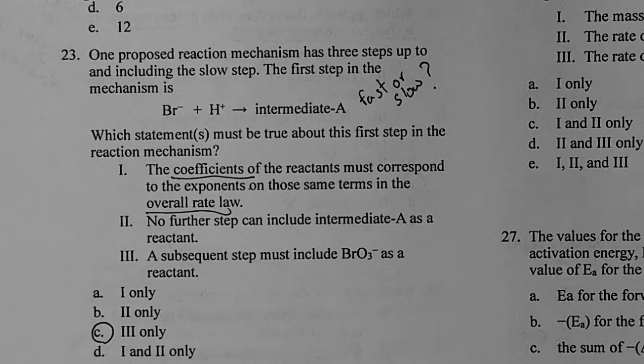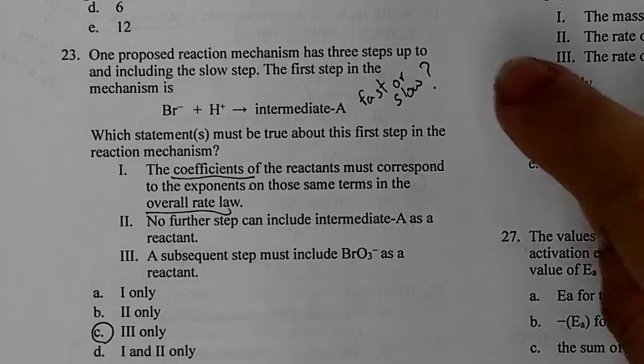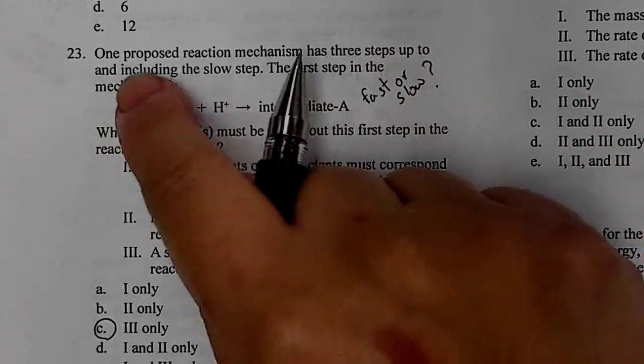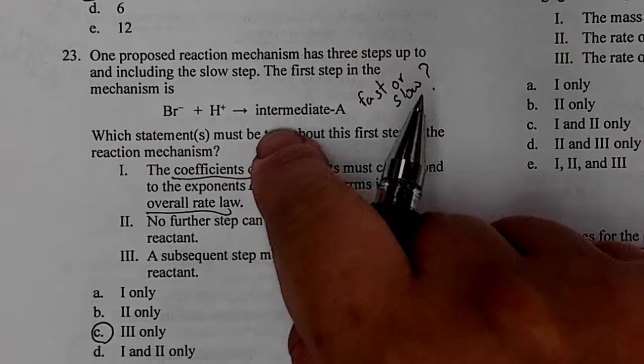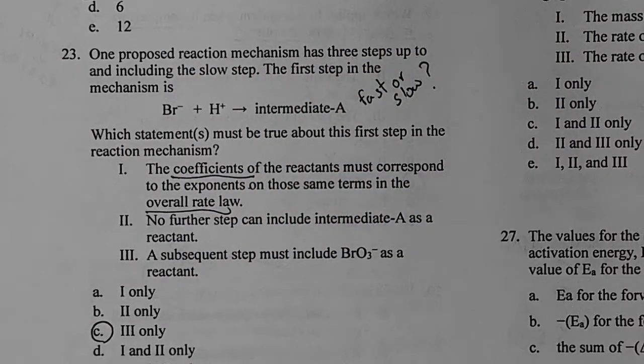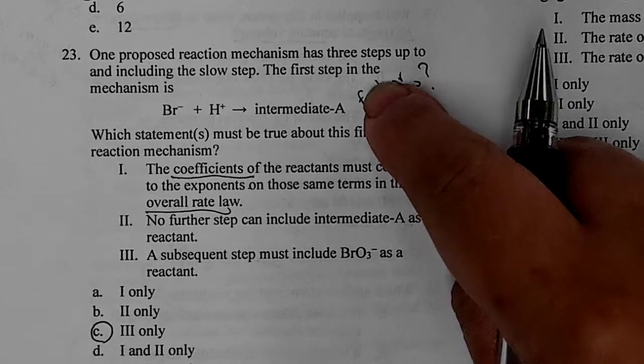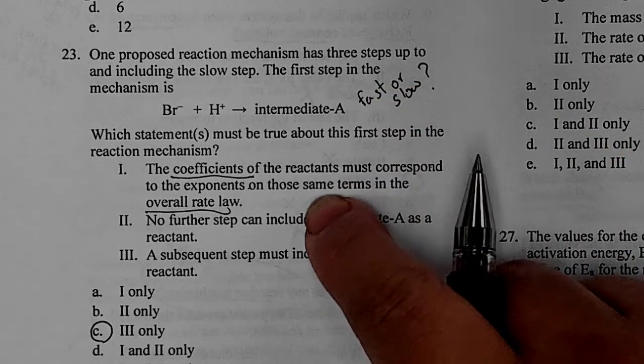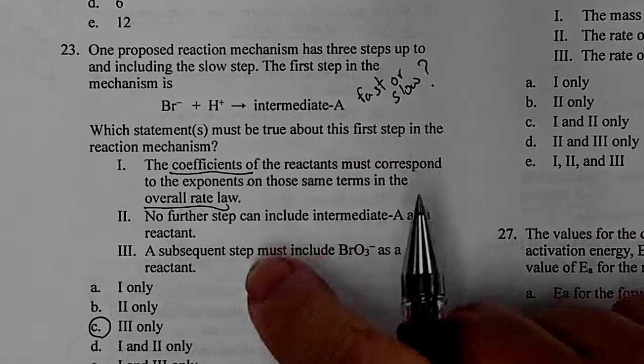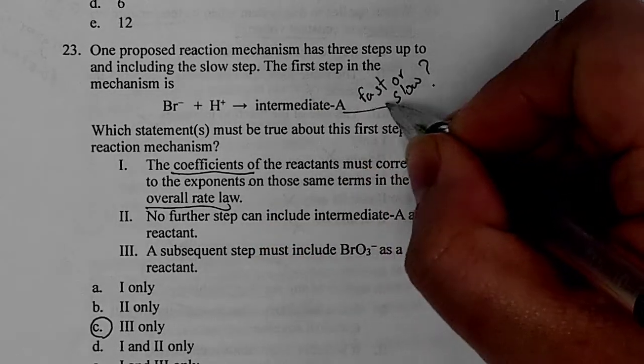Did they tell you? They said it has a 3-step mechanism including a slow step. The first step is this, but do we know this step is slow or fast? If this one is a fast step, then it's not it. People that think that one is true are thinking that this is slow.